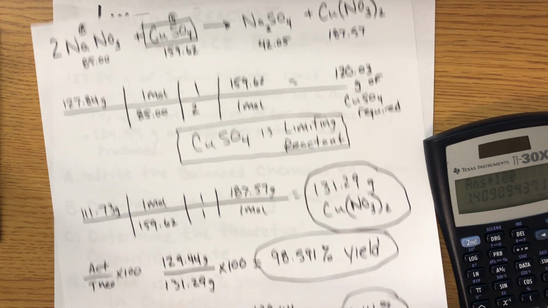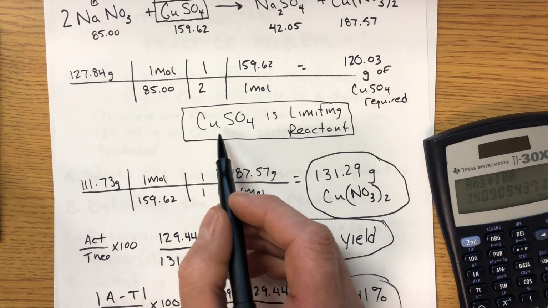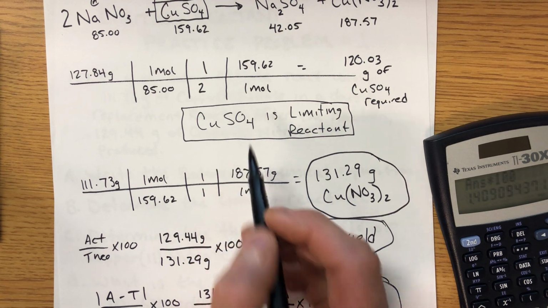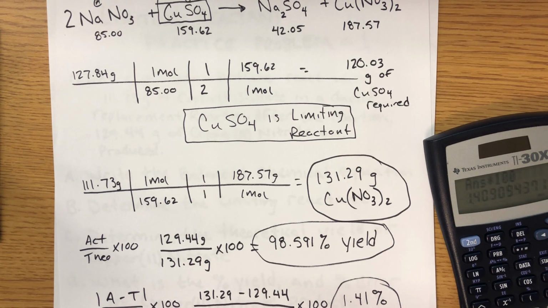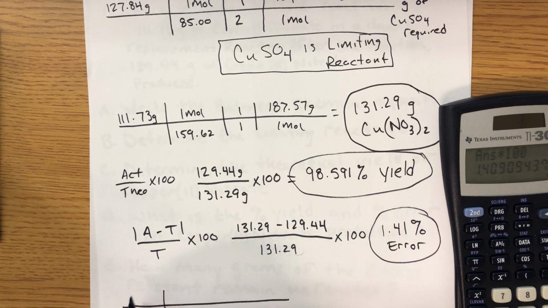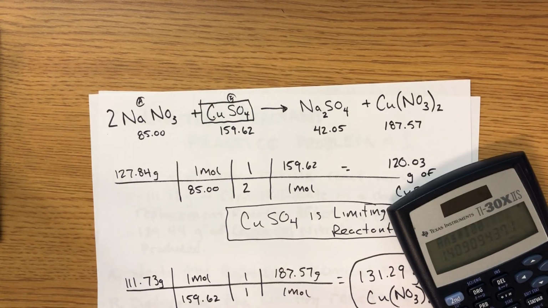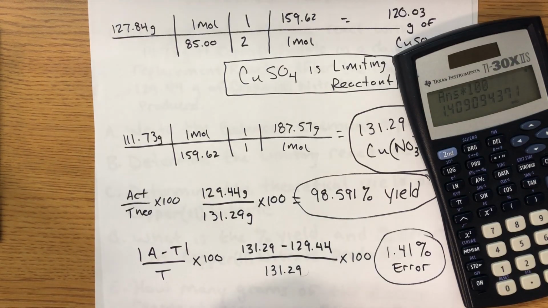Here we're still using copper sulfate as our limiting reactant, and we're going to see how much sodium nitrate gets used. We started with 111.73 grams of copper sulfate, with a molar mass of 159.62 grams per 1 mole.